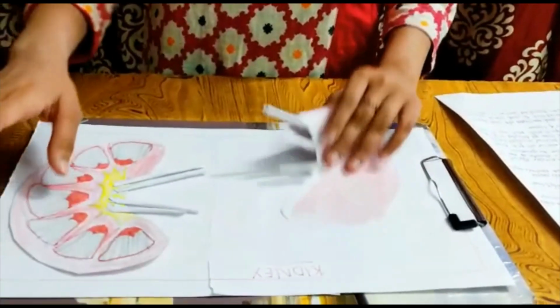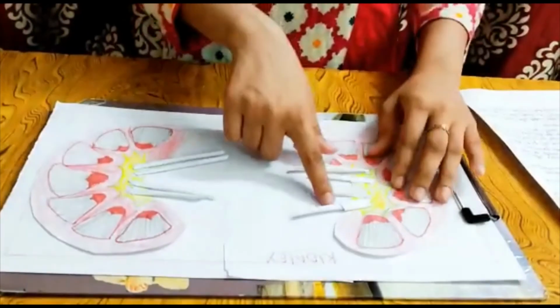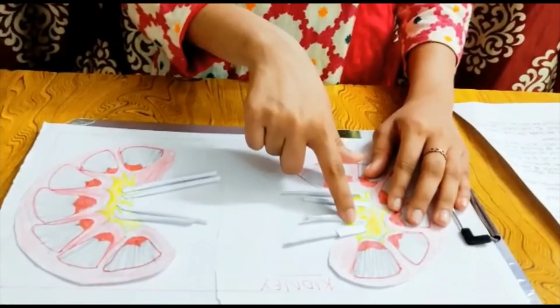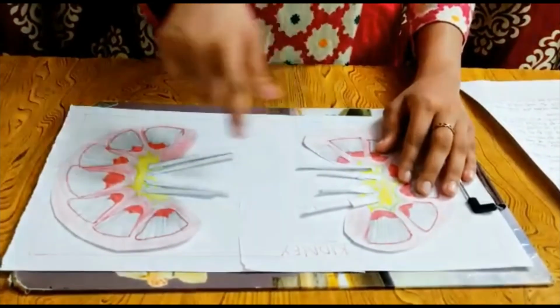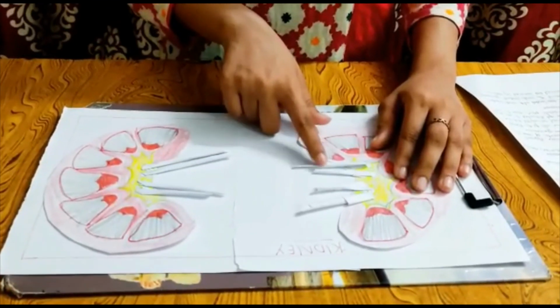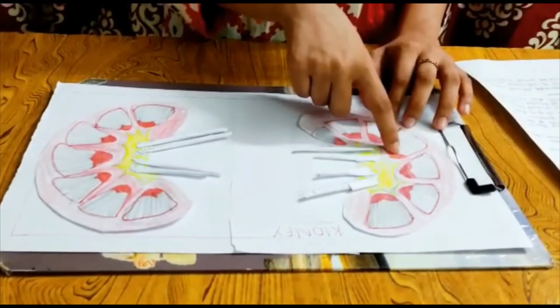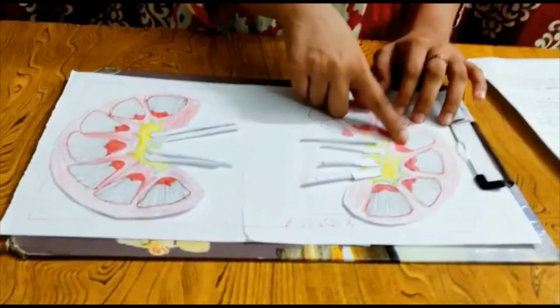This is the internal structure of the kidney. These are the renal veins and these are the renal arteries. Renal arteries bring blood loaded with waste products, and renal veins carry the filtered blood away. The waste products generated in various organs of the body are filtered and removed by the kidneys.